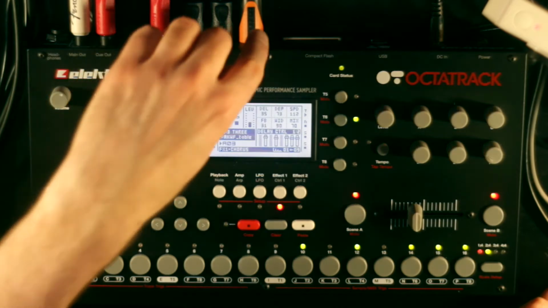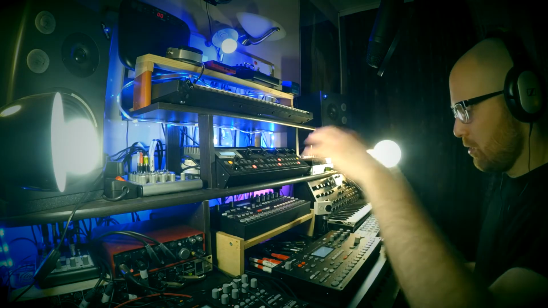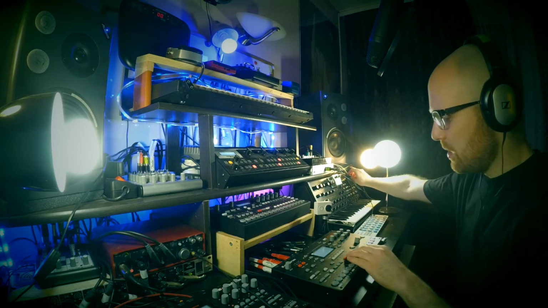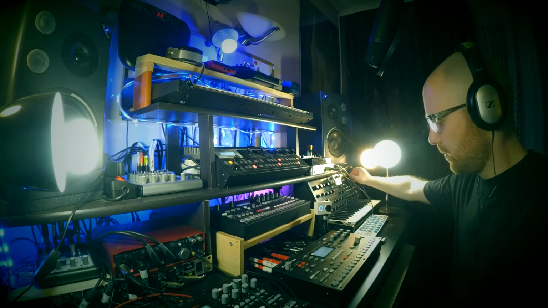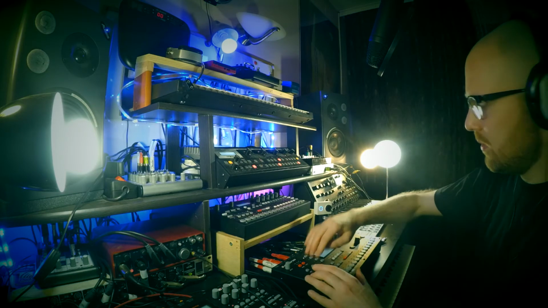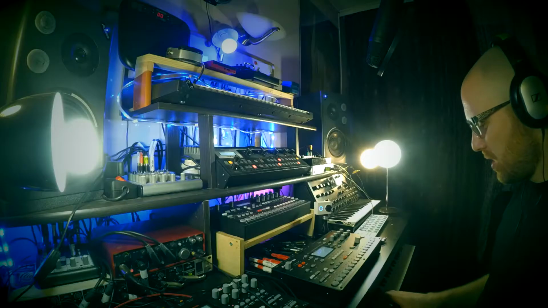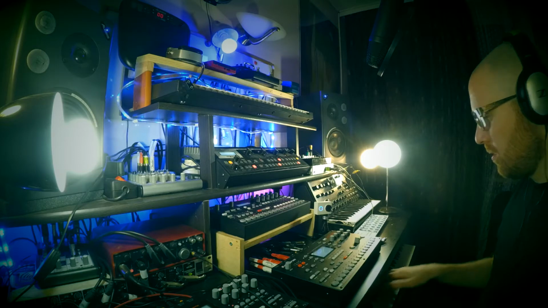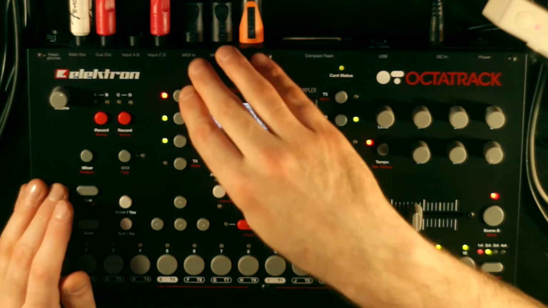And because I also use MIDI through, it's syncing my RYTM, my analog 4, and also it's sending MIDI to the MS-20. So it's just one very simple sequence. But the patch sounds pretty complex. Why is that? Well, it's thanks to the power of the Octatrack. So let's break it down track by track.